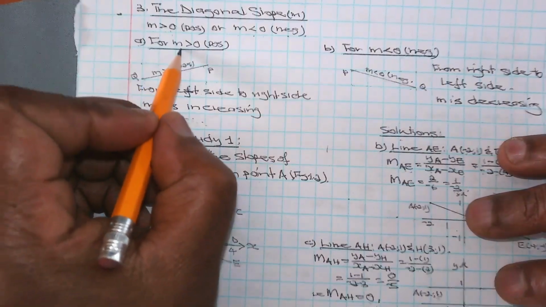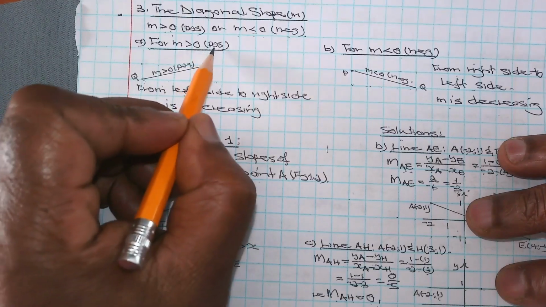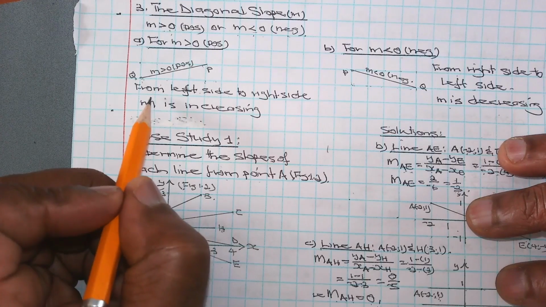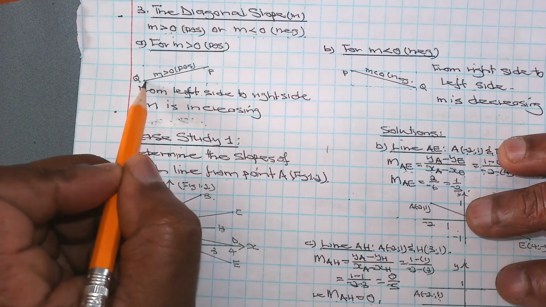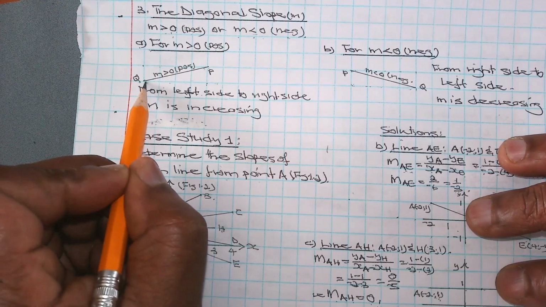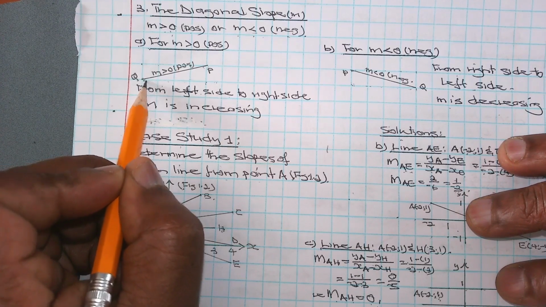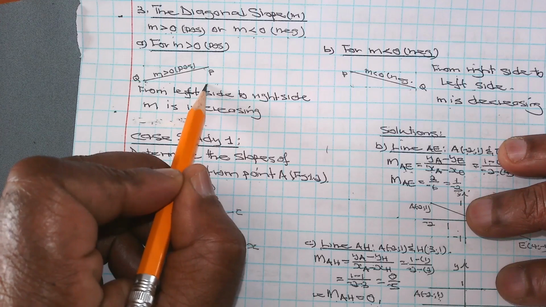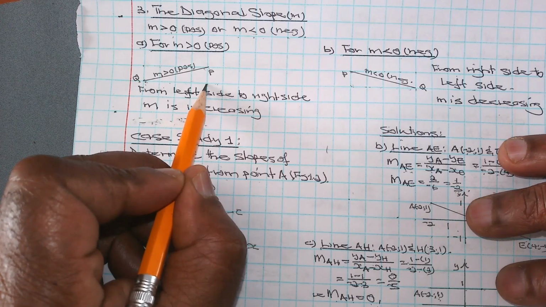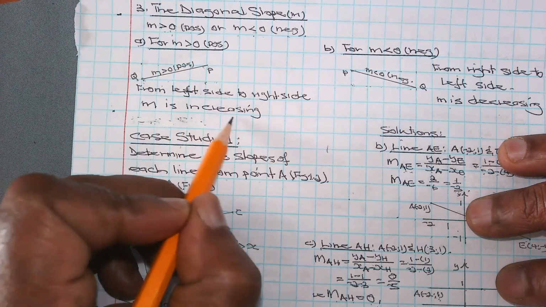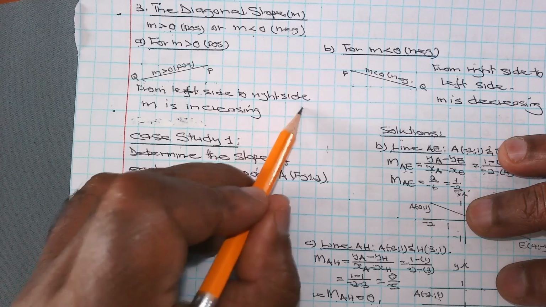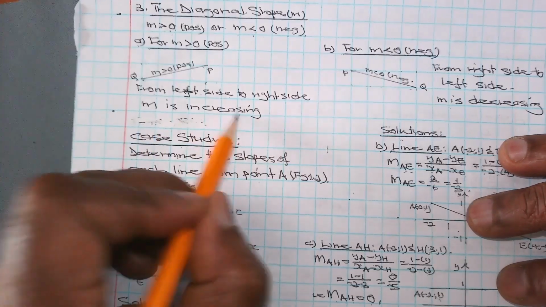For m greater than 0, meaning positive, this is what happens. From the left side at Q, running positively to the right, it is increasing. From the left side to the right side, m is increasing.